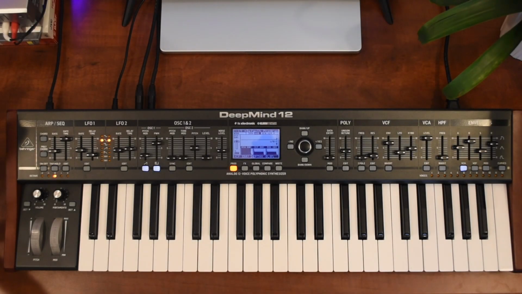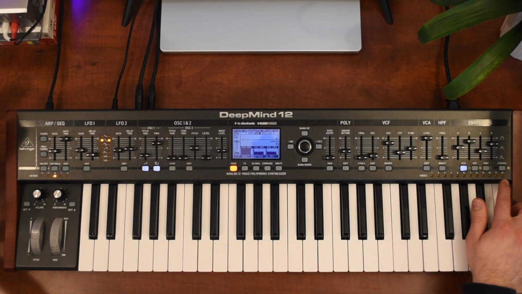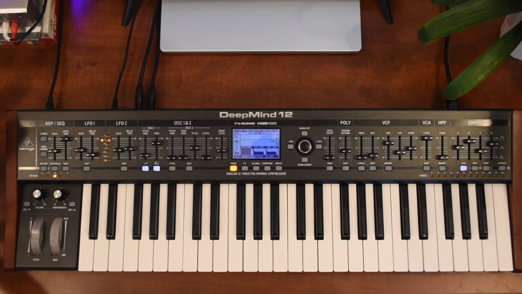The DeepMind 12 has stereo outputs, which you can see by the two wires back here, and 12 voices, which you can see by the 12 LEDs over here on the right. And so as a result, all kinds of cool stereo tricks are possible on this thing. However, not all of them are obvious or easily accessible. So let's go through a few of them.